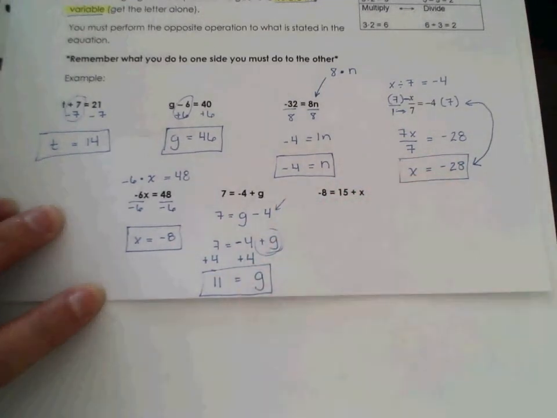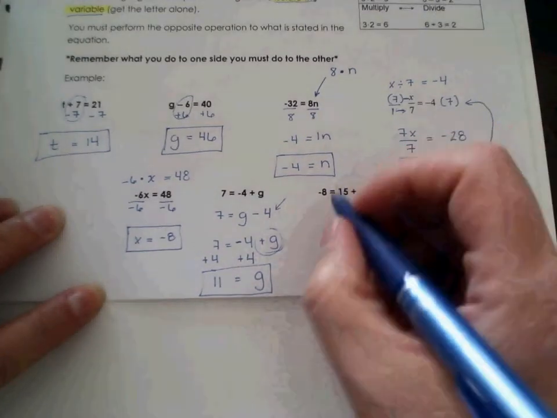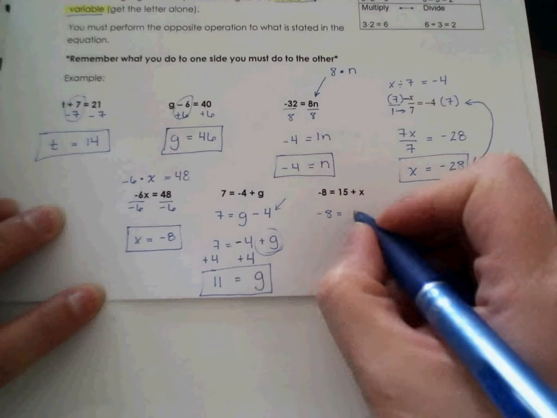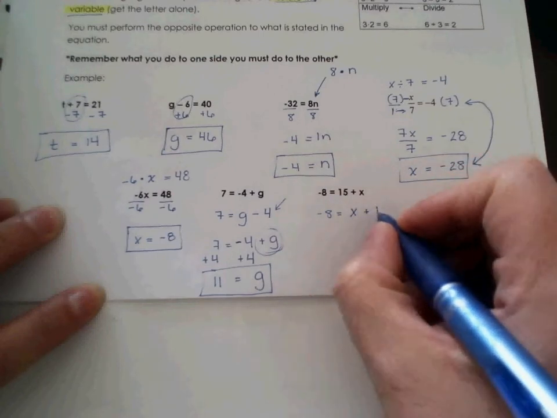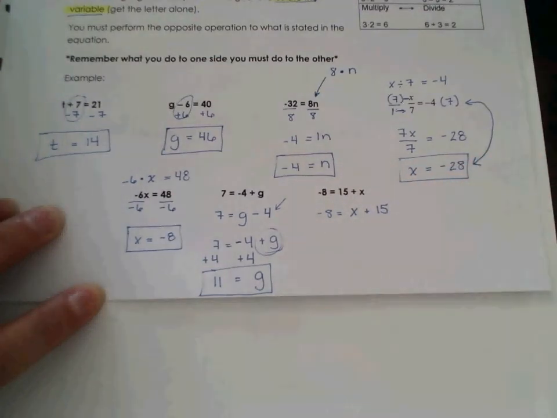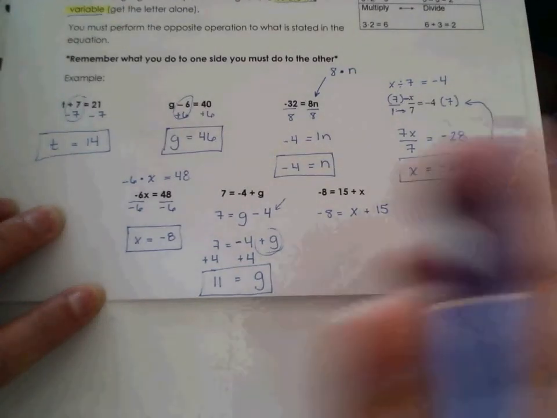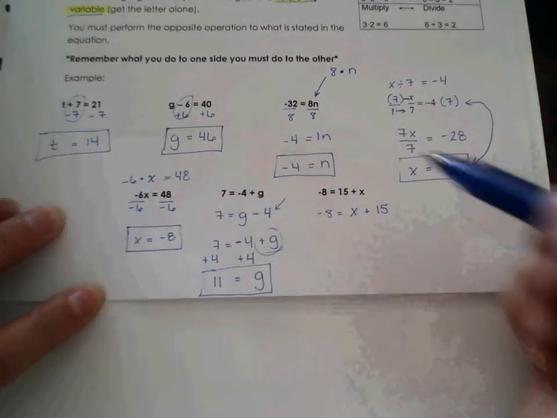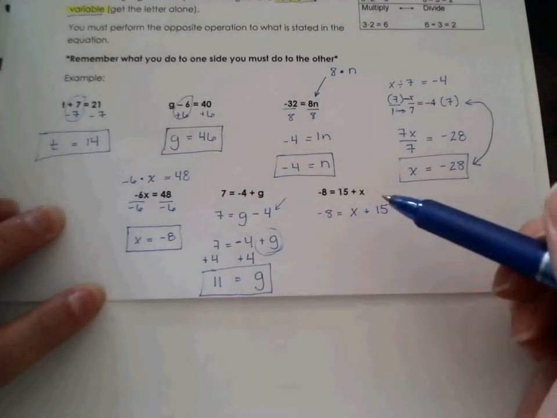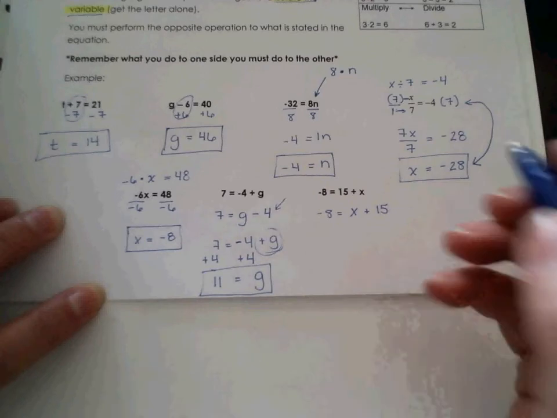So if rewriting it makes more sense to you, go ahead. Sometimes it's easier to see. And so same thing here. I have a negative 8. What if I flip these around? It's a positive x and it's a positive 15. Sometimes people see it easier when the letter comes first. It really doesn't matter. If you need to see it, but if you can see it without switching it around, then you're doing great.